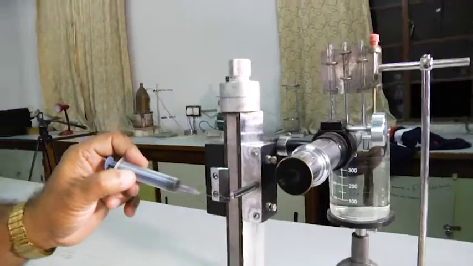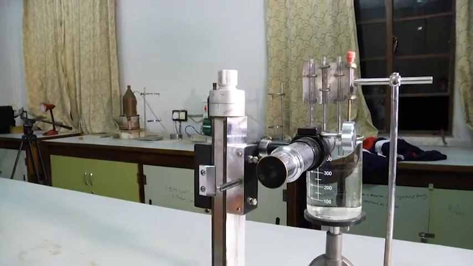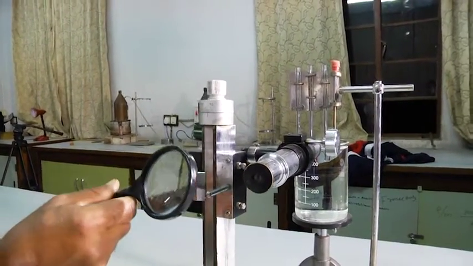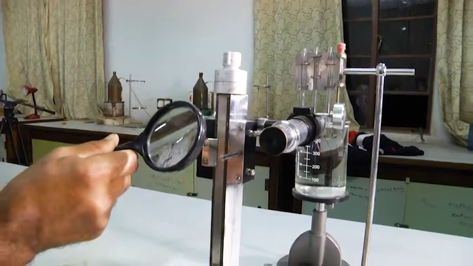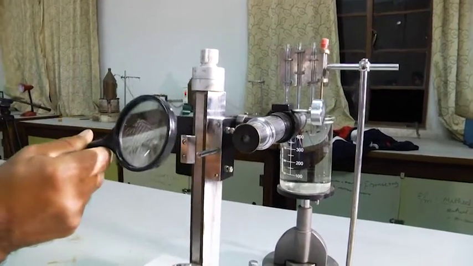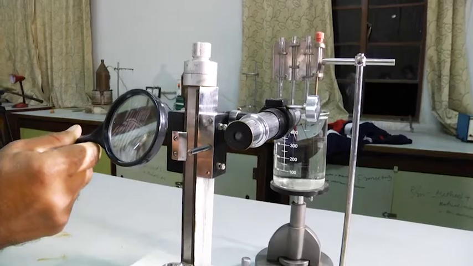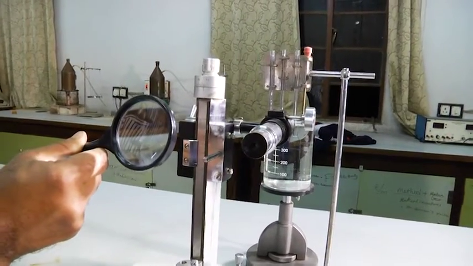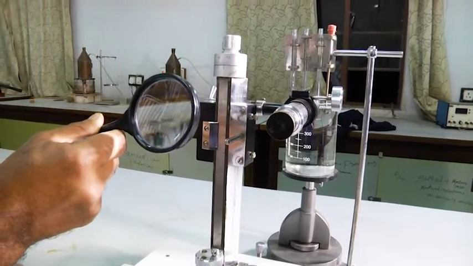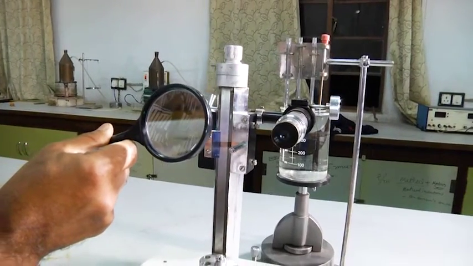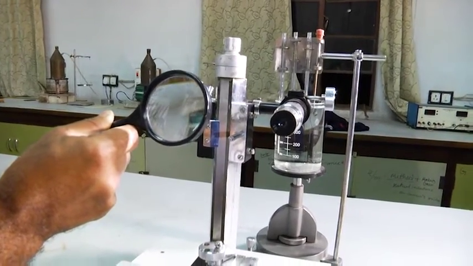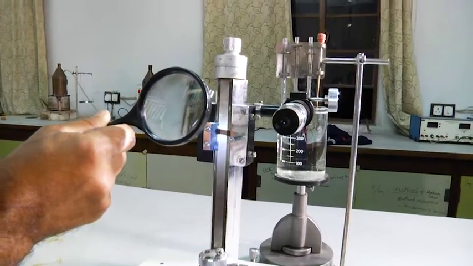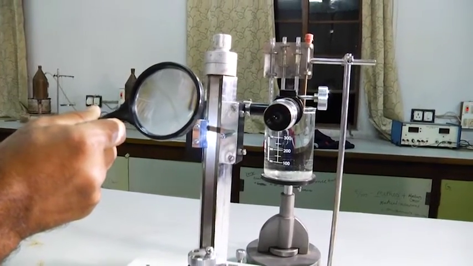Now, this reading looks to me like 10 point, yes, it is between 10.3 and 10.35.